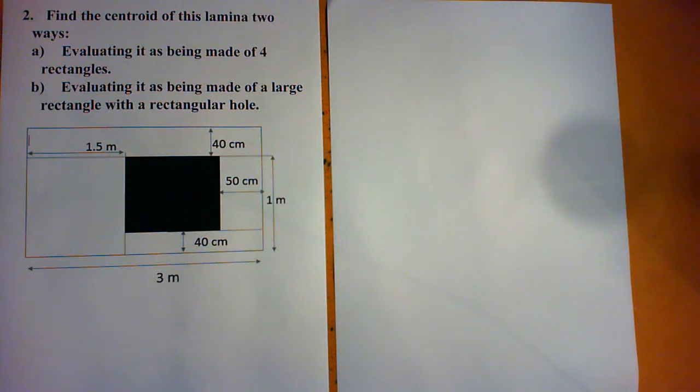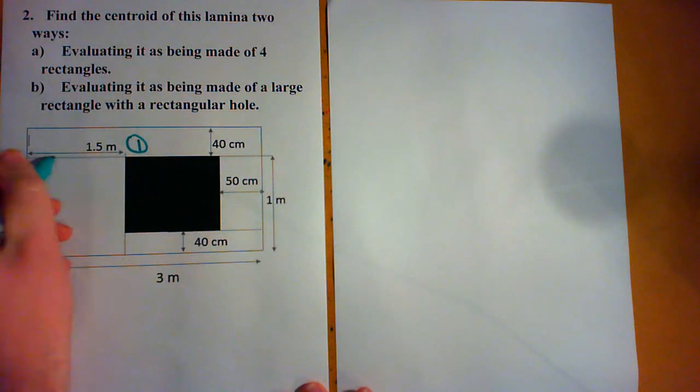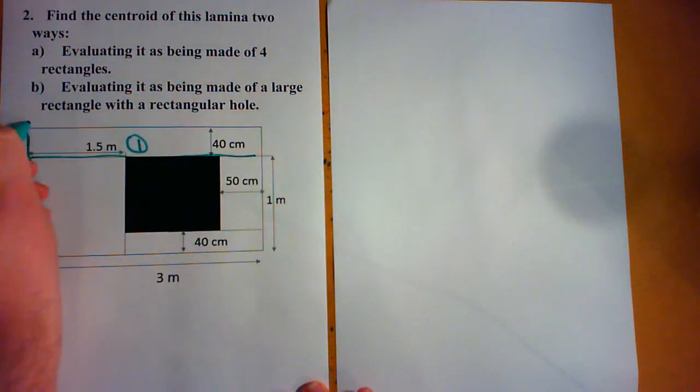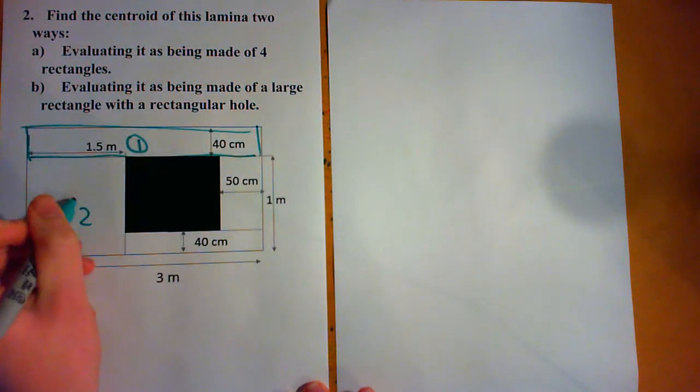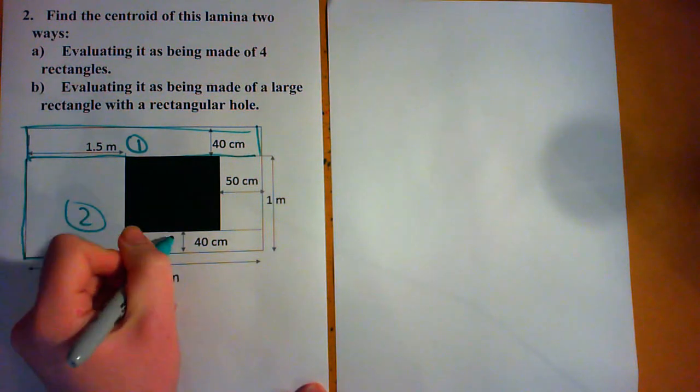So we're going to divide the shape up into 4 smaller rectangles. So along the top here is our first rectangle. Then we've got a second one here. So this will be rectangle 2. Then down here we have rectangle 3.